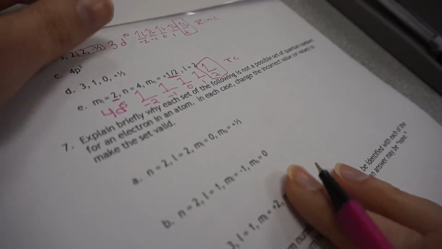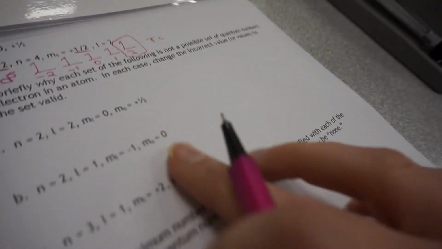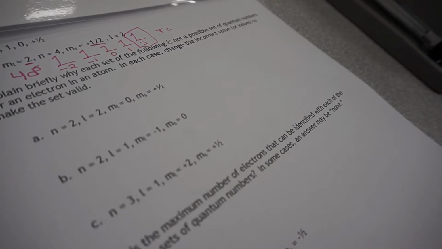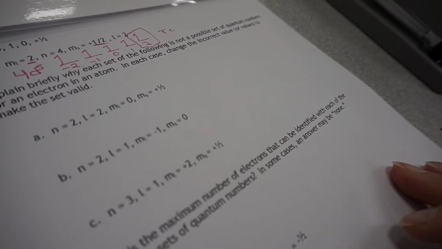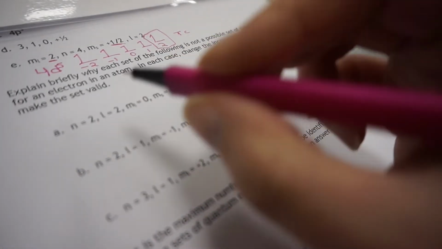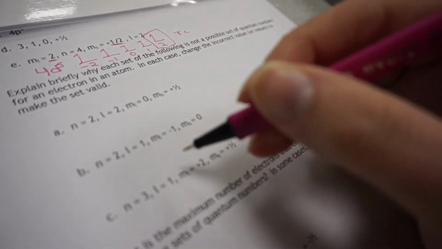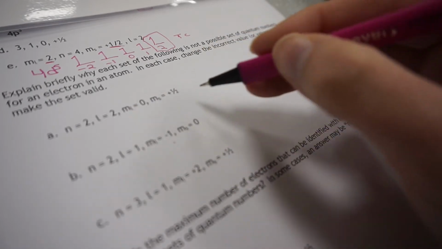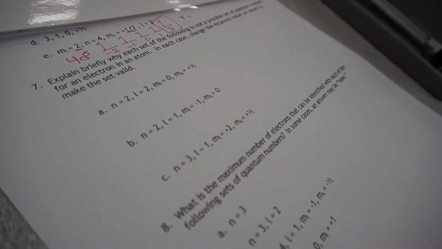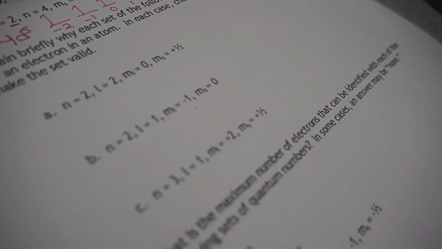There we go. So all of that's easy. Next one we're going to do the question: explain briefly why each set of the following is not a possible set. This one is very good to check your understanding. Basically what it's asking is, why can't this happen? Obviously all three are going to be impossible, but now it wants us to tell them why.